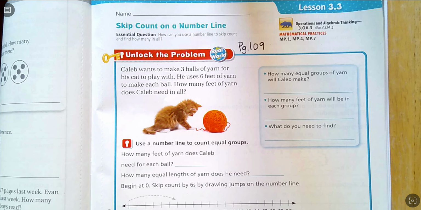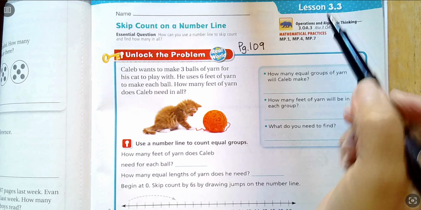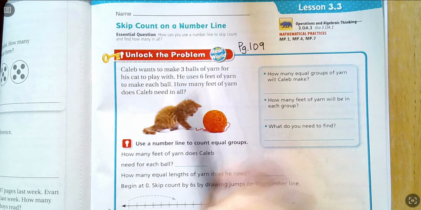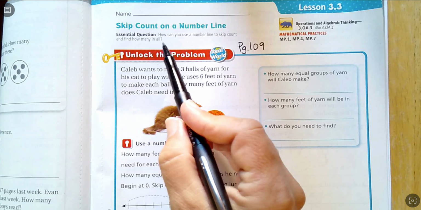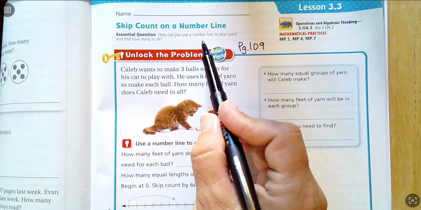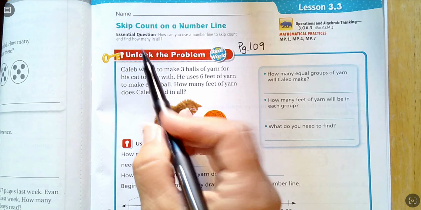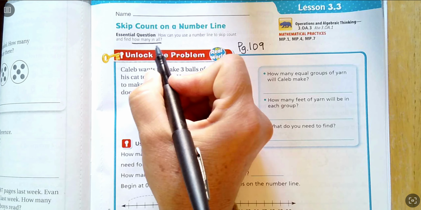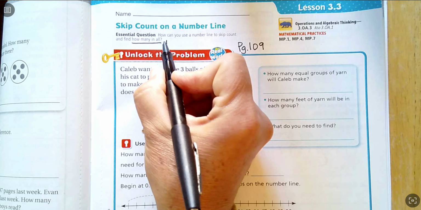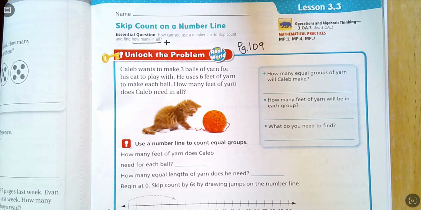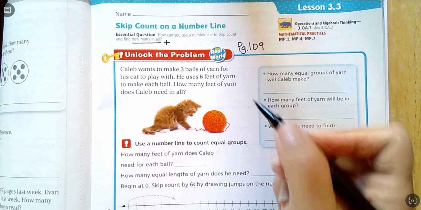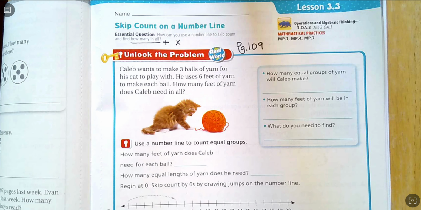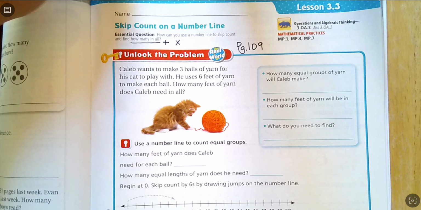Hello, we are doing lesson 3.3, skip count on a number line. This is on page 109. Our essential question: how can you use a number line to skip count and find how many in all? So we know from the past that how many in all would hint at addition. Today we're going to look at repeated addition, and you might even make the connection to multiplication.